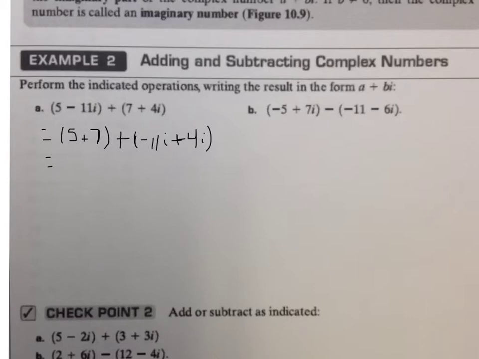And let's just do our addition. 5 plus 7 is 12. We got plus negative 11 and 4. We can add it just like it's variables. The i's don't change when you add or subtract. So it's just going to be i, and we can take negative 11 plus 4, and we will get negative 7i. Okay, so we got 12 plus a negative 7i. Well, we know plus and negative is the same as minus, so it would be 12 minus 7i.